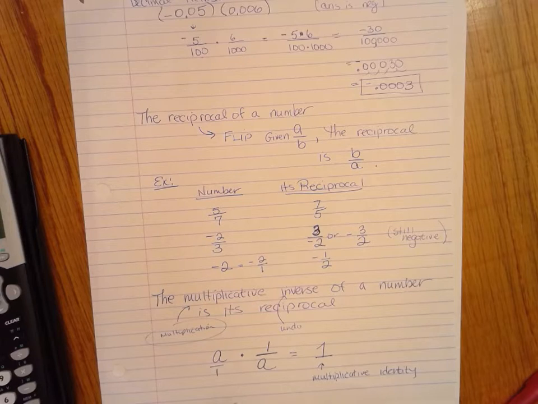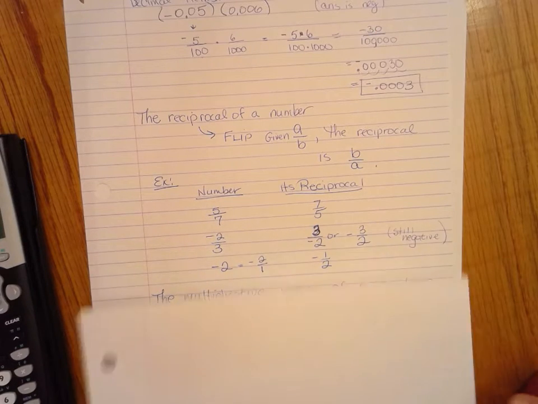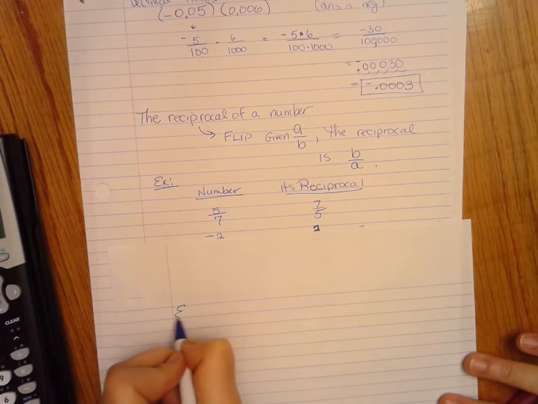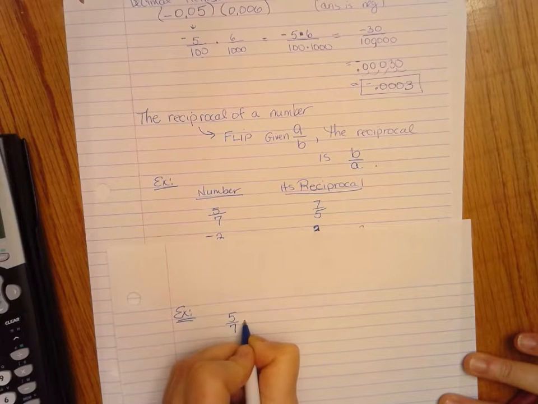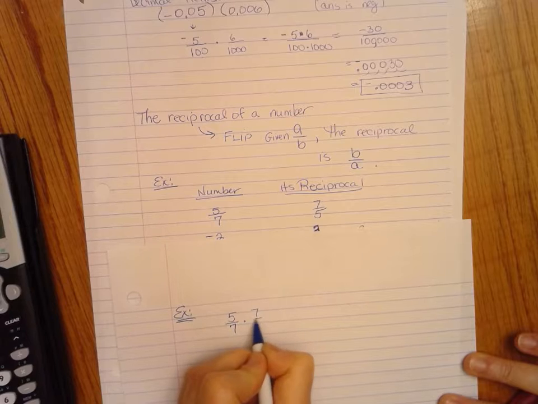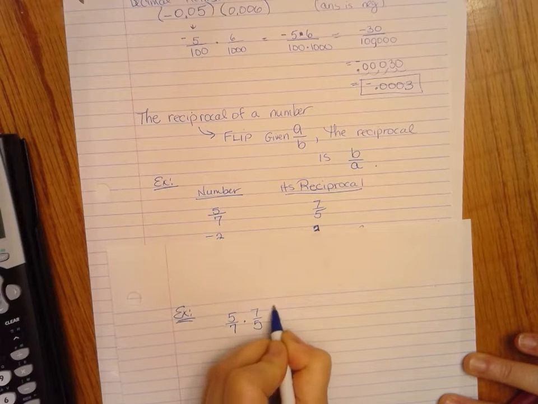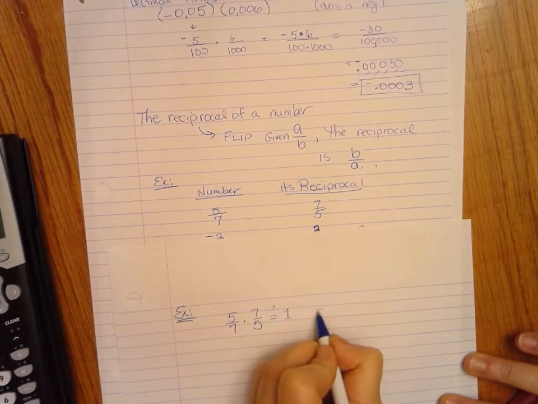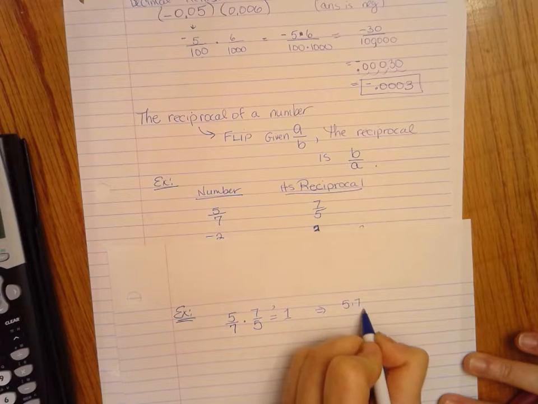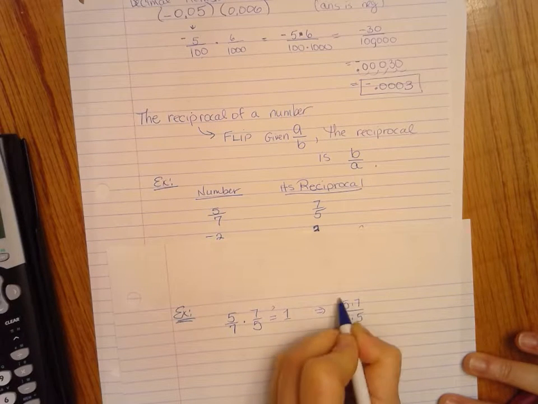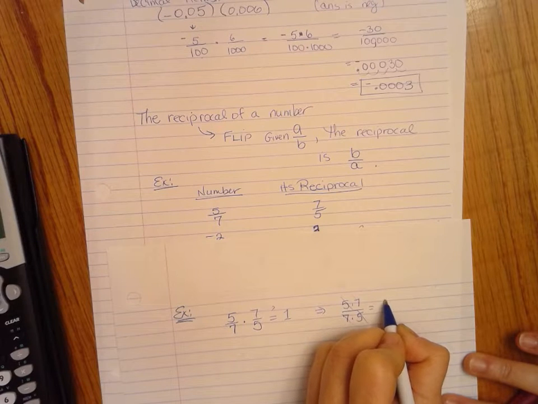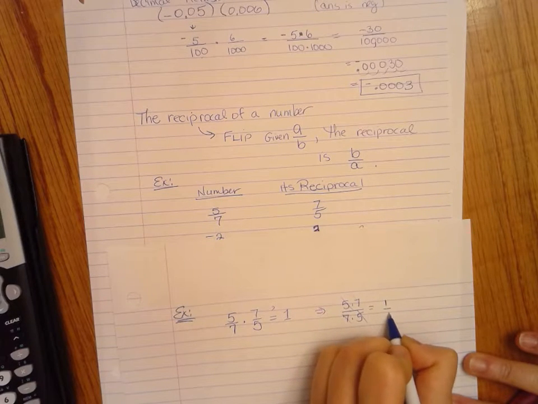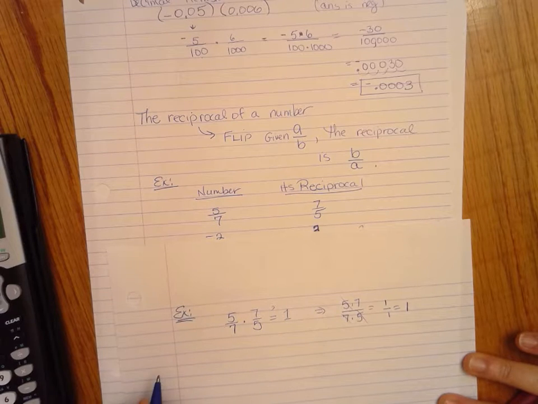And we could do this with any number. Let's look at our examples here. Does 5/7 times 7/5 equal 1? 5 times 7 over 7 times 5. 5 and 5 cancel, 7 and 7 cancel. You end up with 1 over 1, which is just 1.